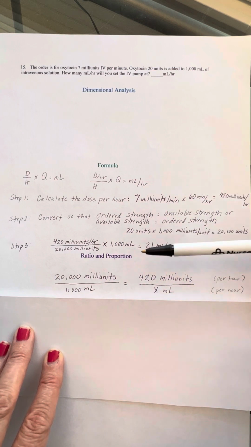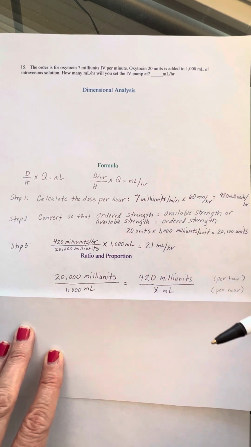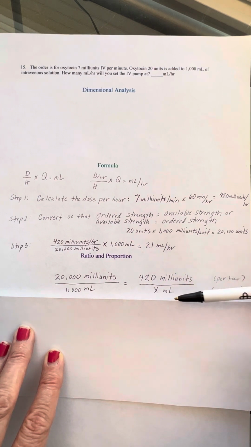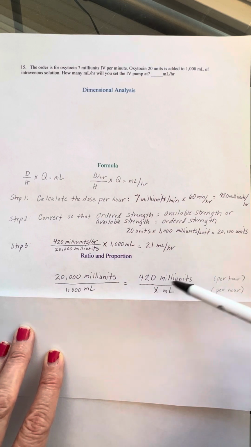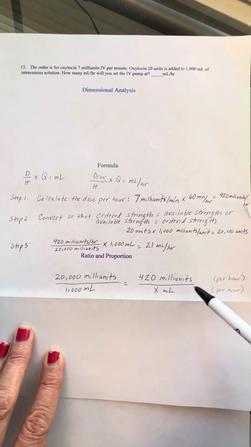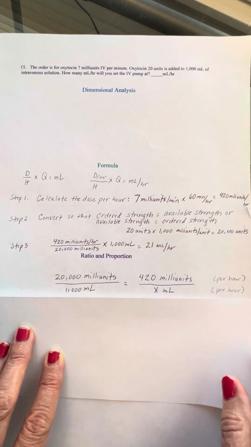So if there's 20,000 milliunits in 1,000 mLs, then 420 milliunits is going to be in how many mLs? And you can see that however many mLs this ordered amount is in is going to be how much this patient is going to get per hour. I just put my little tags over here so that I can see that essentially this is 420 milliunits per hour. And it's going to give us the number of mLs per hour that are going to go in. But we have to have our ratio proportion balanced and equal.